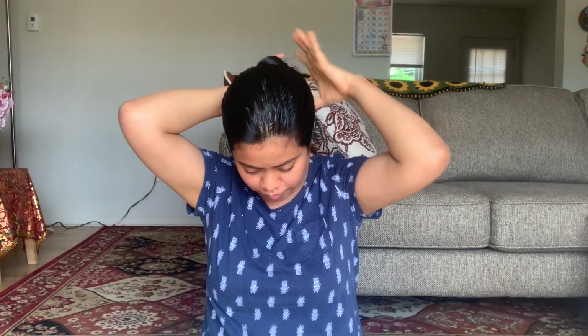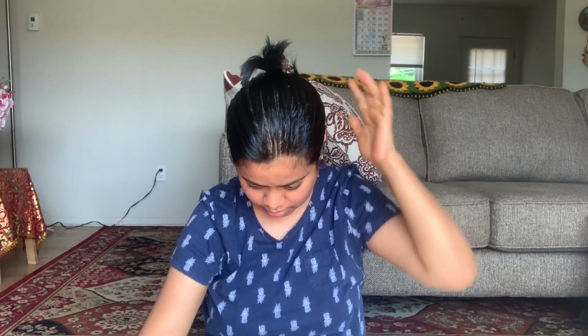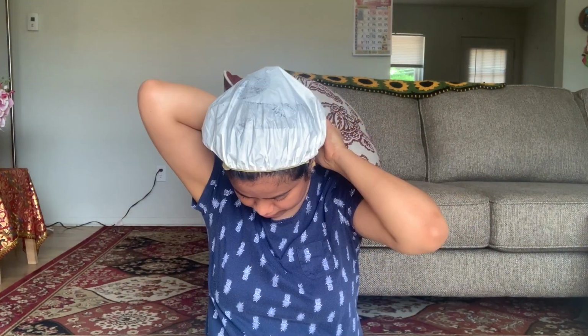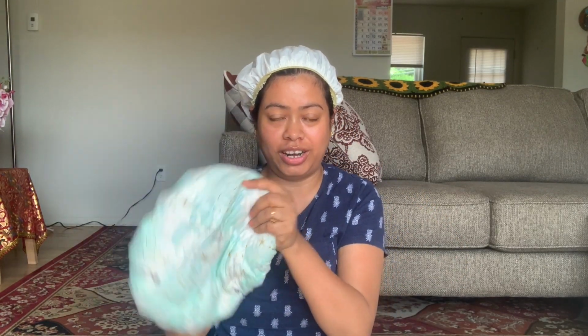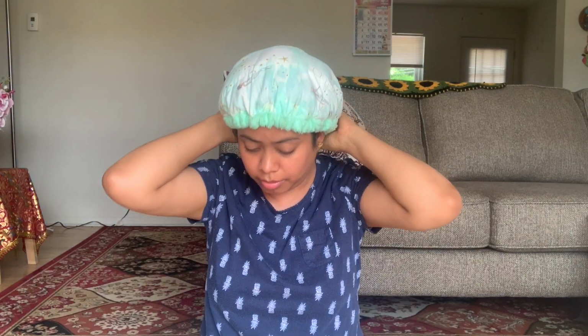Now after that, I will go ahead and secure my hair with the help of a clip. And then I'll place a shower cap on top of it. And then, yes, you guessed it right, I'm going to use my hot head treatment, which I already went ahead and warmed in my microwave. So now it's nice and warm, and I will let it sit on my hair for the next 40 to 45 minutes.